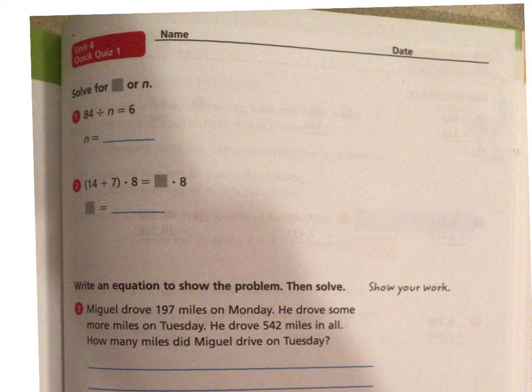Okay. Number 2, the important thing to remember, whenever there's an equal sign, which there is on this one, is that both sides need to add up to the same thing. Okay, we remember that, correct? So whenever we see parentheses, we do those first. So I have 14 plus 7. I know I'm going to do that first, and then I'm going to take it times 8.